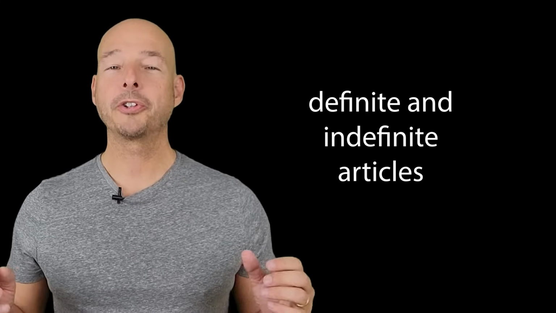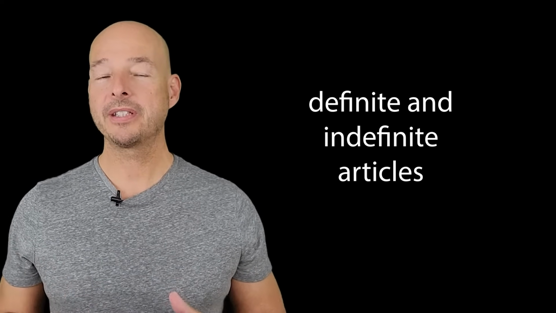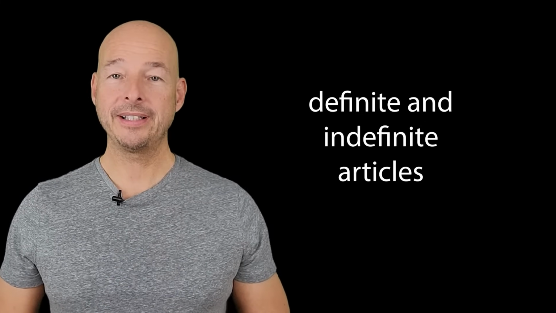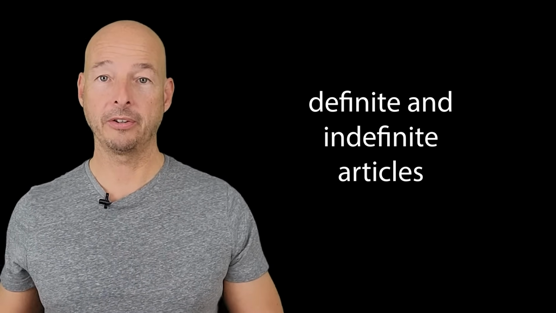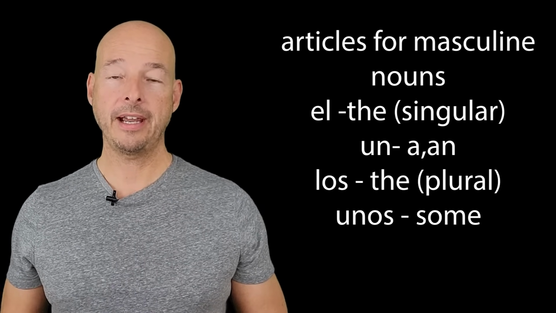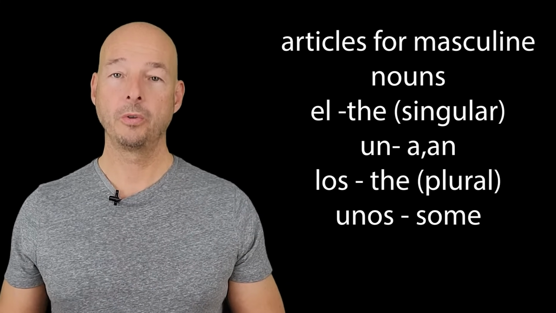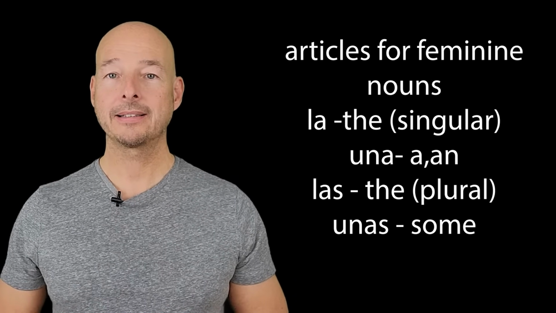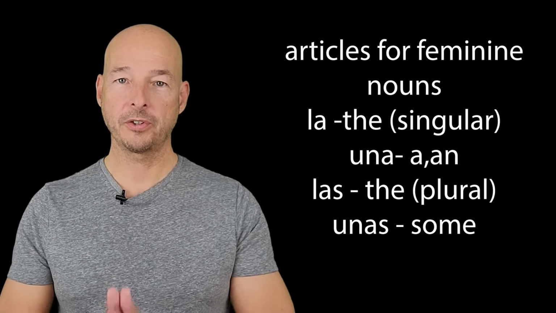Now don't let the English grammatical terms scare you when I say definite, indefinite articles. I'm telling you these things so if you want to work on something, you know what to type in Google. The definite article is the word the in English, and the indefinite article is a or an. So the definite and indefinite articles for masculine nouns in Spanish are el, un, los, unos. And for feminine nouns, we have la, una, las, unas. If you have any trouble with that, you should really go back and watch that first video again.